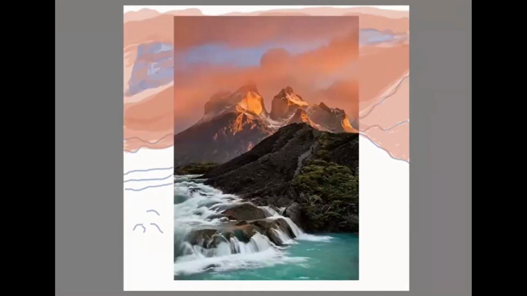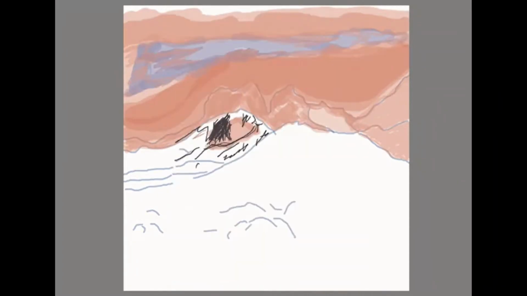Again, trying to get all those darker areas in there to give it more depth and more dimension. Going in and filling in the background there, and then I will be going in over that again and pulling that further out to the front.